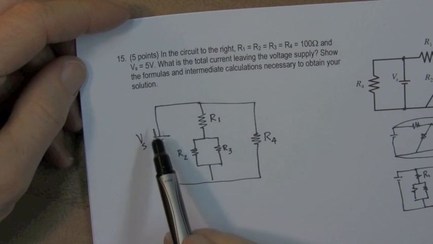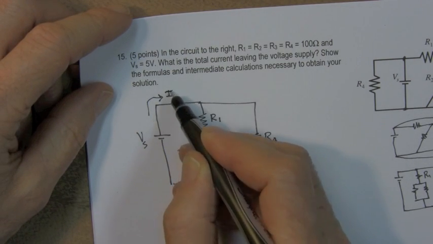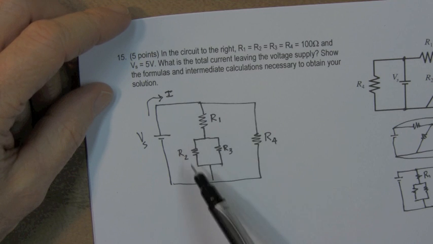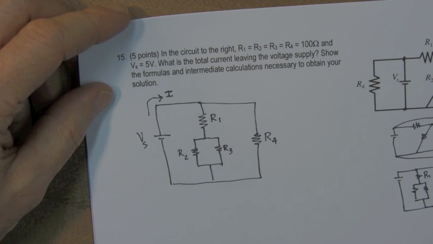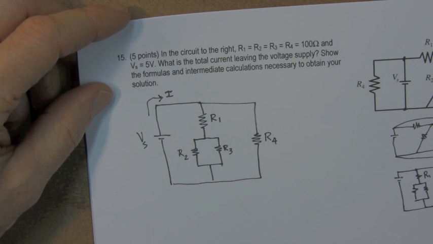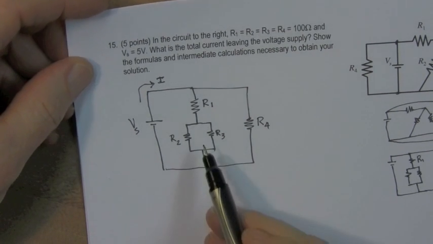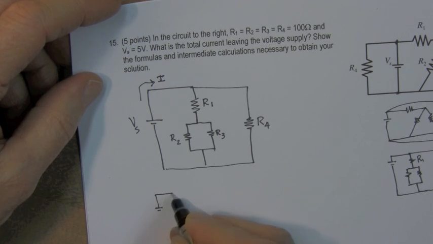I want to know the total current leaving this voltage supply. Basically, if I reduce this to a single equivalent resistor, I apply Ohm's law to this entire circuit with a single equivalent resistance, and I'm done. So let's combine these guys. I'll go through it slowly here.